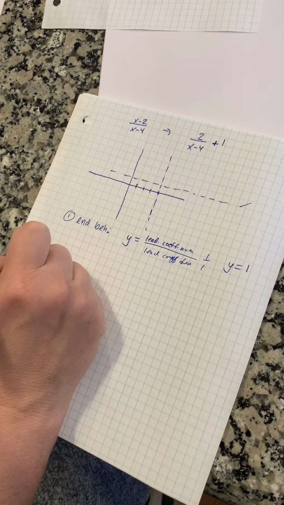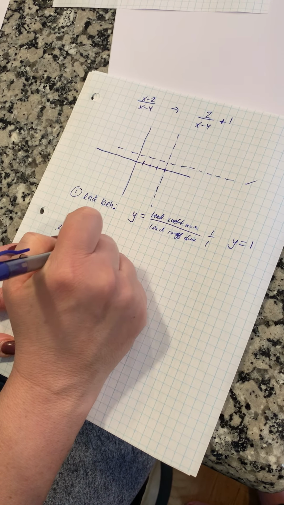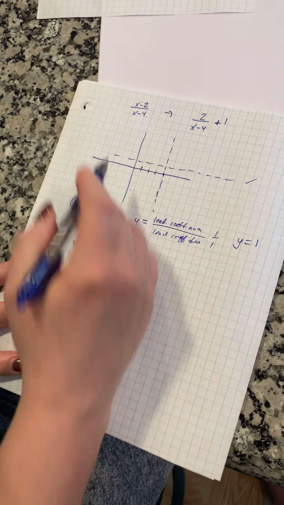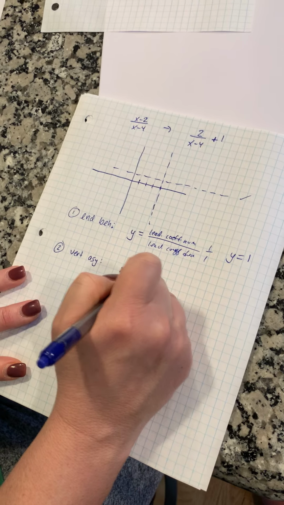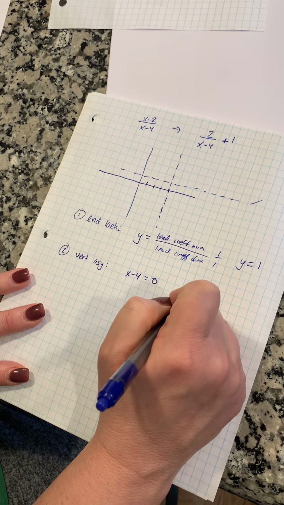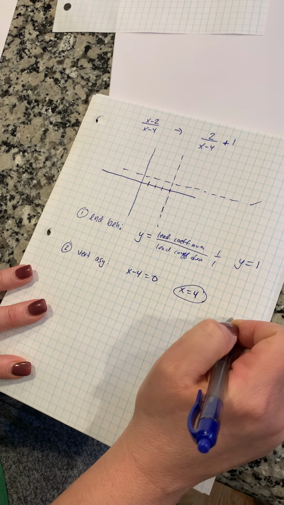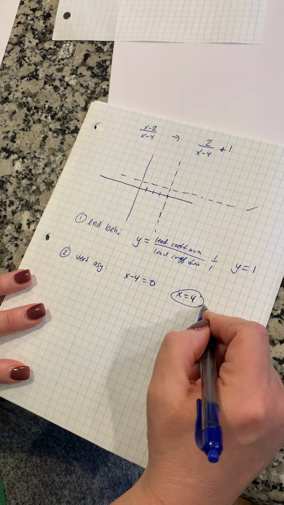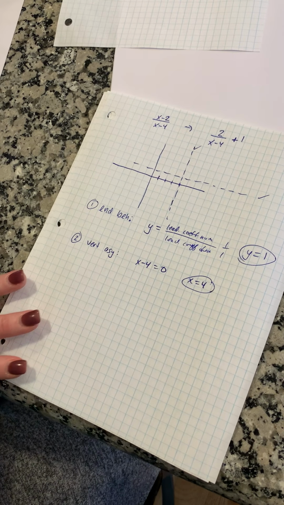Okay, vertical asymptote is where the denominator can't be equal to 0. So we're just going to take the denominator and set it equal to 0, and I get an equation of x equals 4. Make sure it's in x equals 4, and make sure it's in equation format. And look at that, we already have that up there, so that worked.